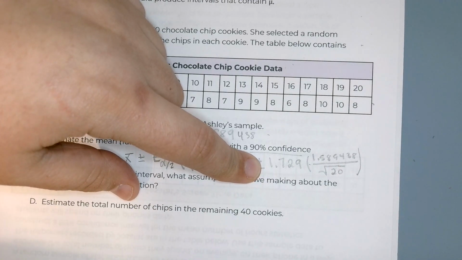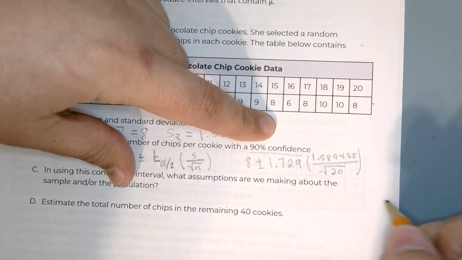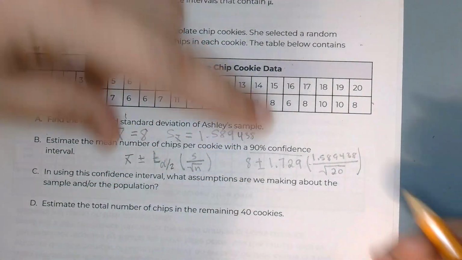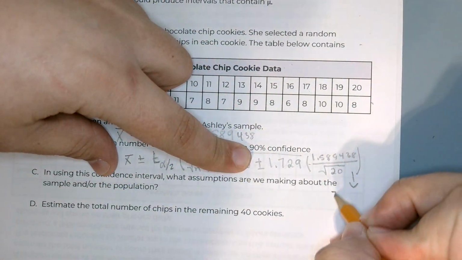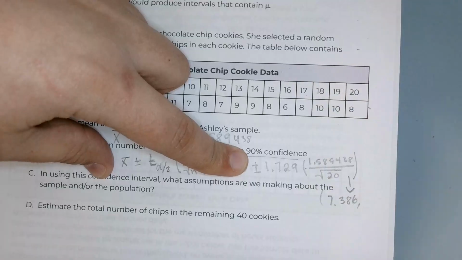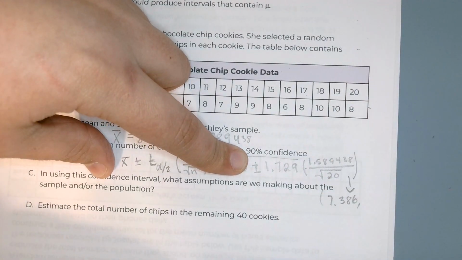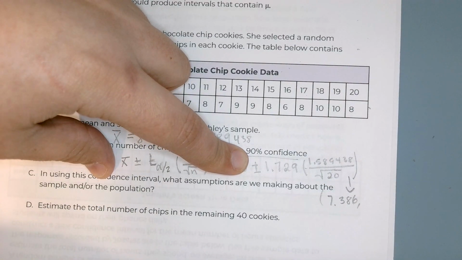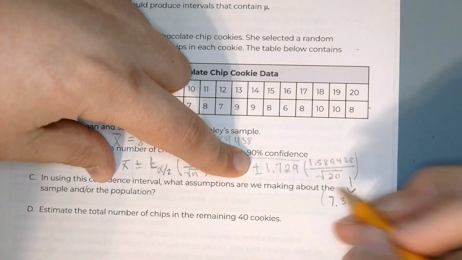So 8 minus this number is 7.386, I didn't leave myself any space, sorry, 7.386 to 8.6145. Yeah, I should have known that.